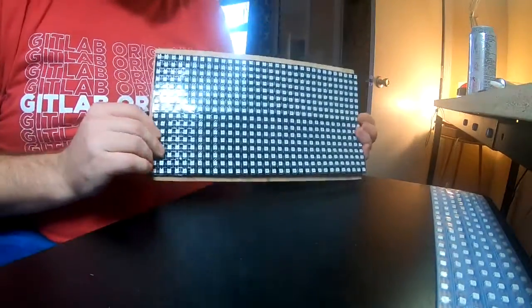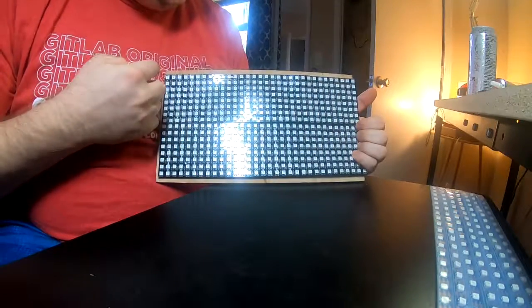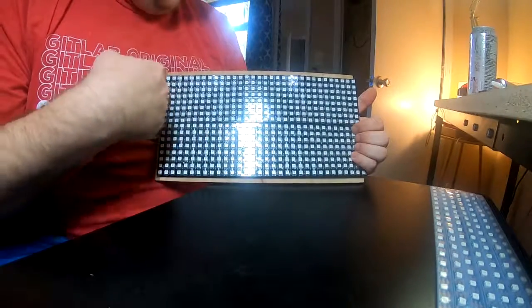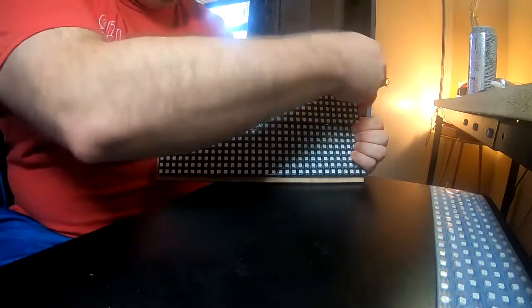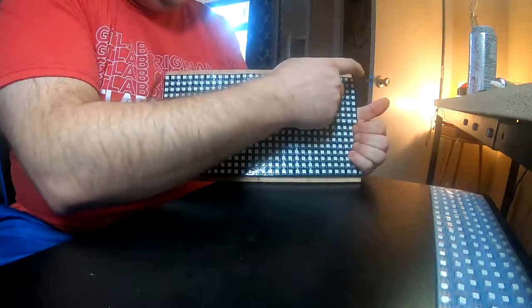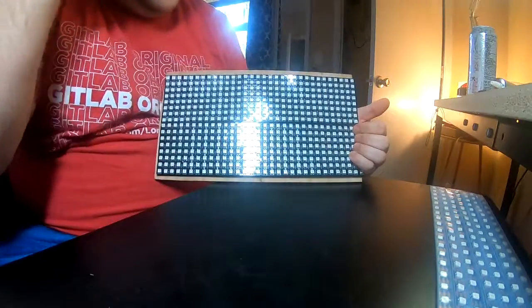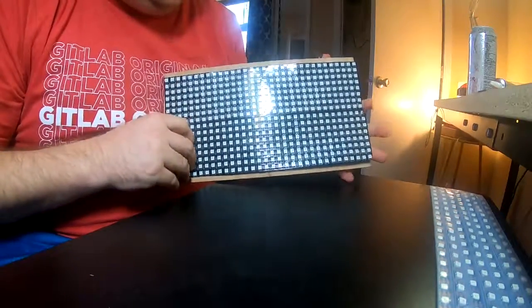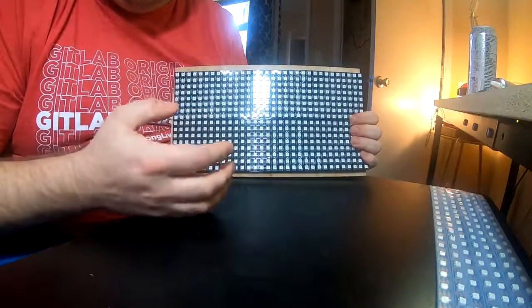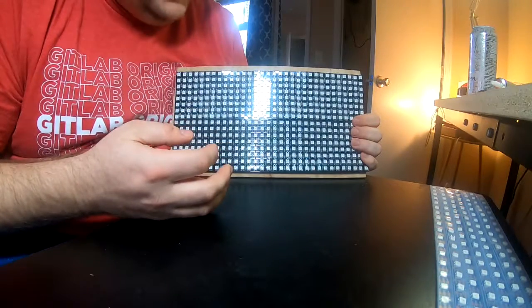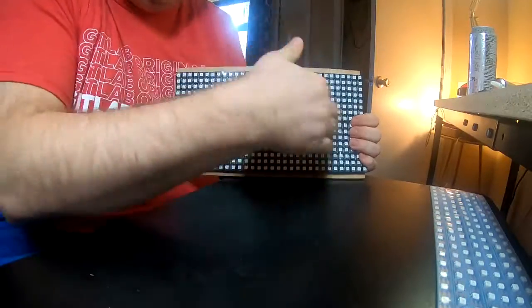When you want to animate something, the data gets pushed through the entire matrix before you can refresh, say, your first pixel again. In this case, the first pixel's here in the top right. So the more pixels you have, the slower overall your animation is going to be. And I want something that spins relatively fast.